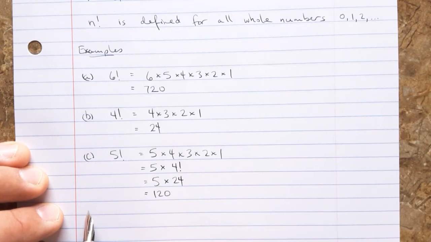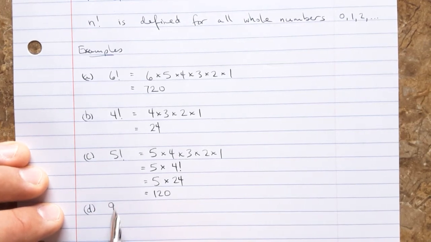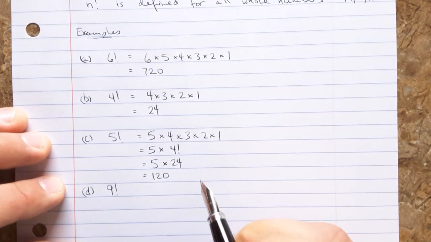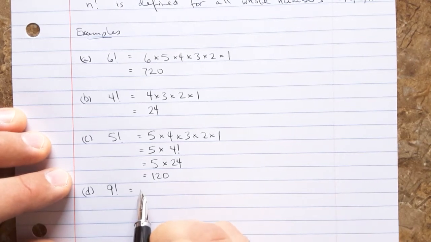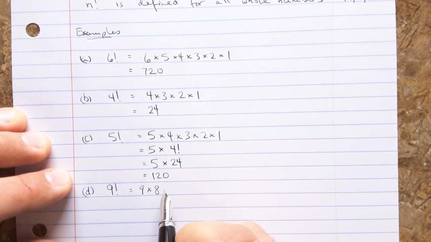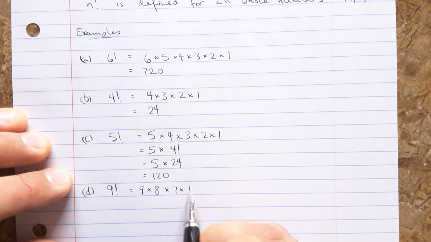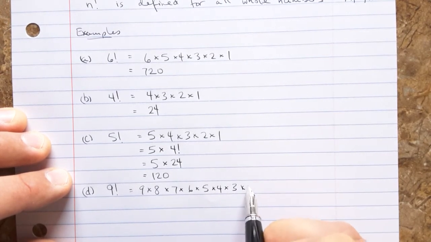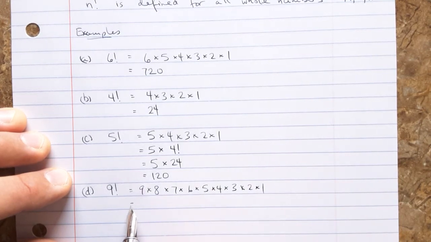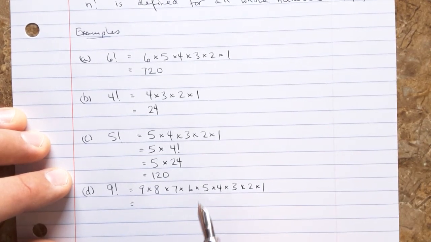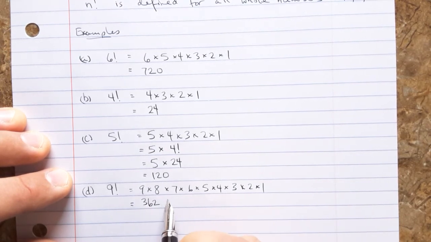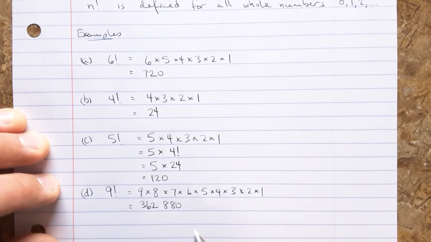Let's do a larger one. 9 factorial. And you might think, well, that doesn't seem very large. Well, it is. Let's write it all down. This will take a moment. 9, 8, 7, 6, 5, 4, 3, 2, 1. I'm already tired. And this is definitely calculator worthy because it's 362,880. These numbers get really big really quickly.